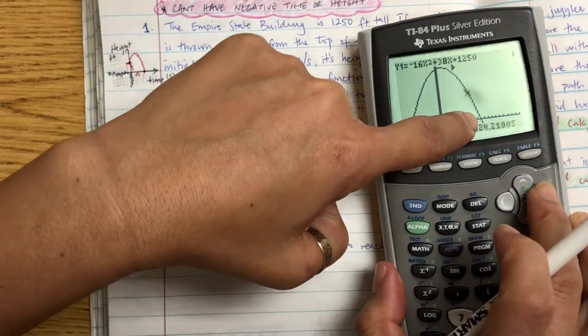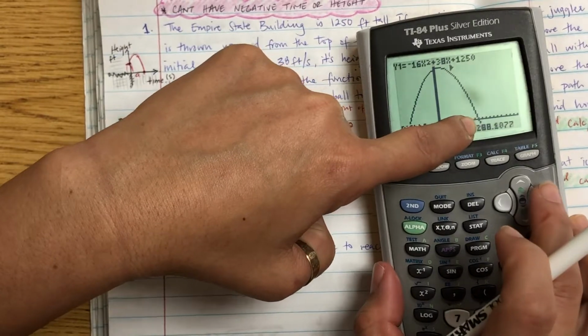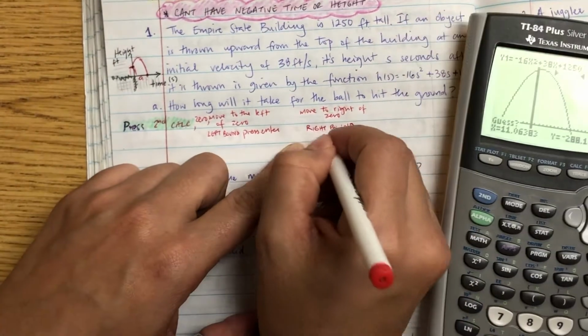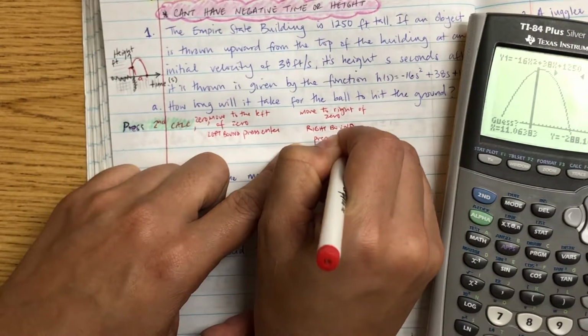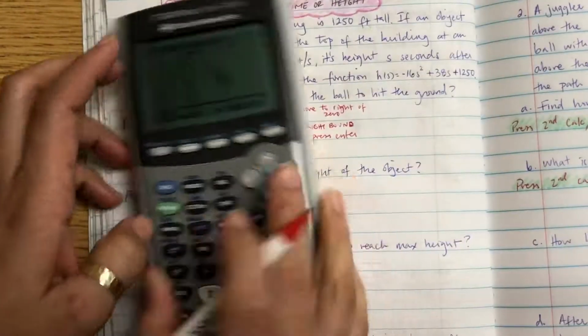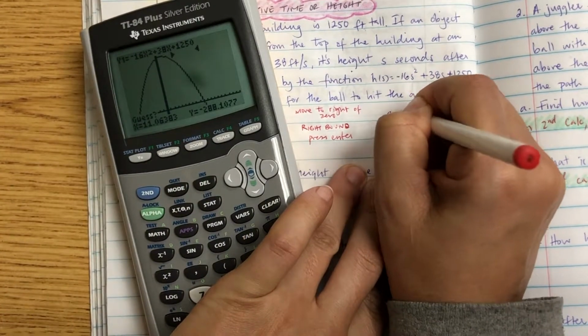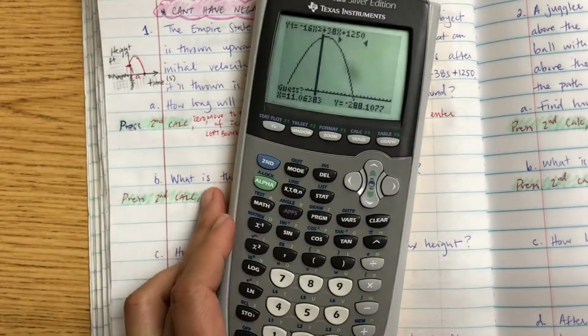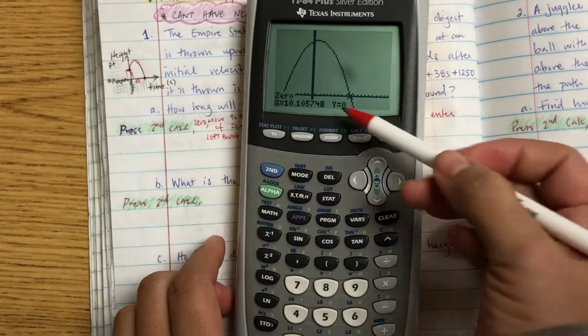So basically anywhere past the 0 on the right-hand side, which is about there, and then you press enter. Okay, and then it's going to ask you for a guess. You press enter, and then it's going to give you your 0.